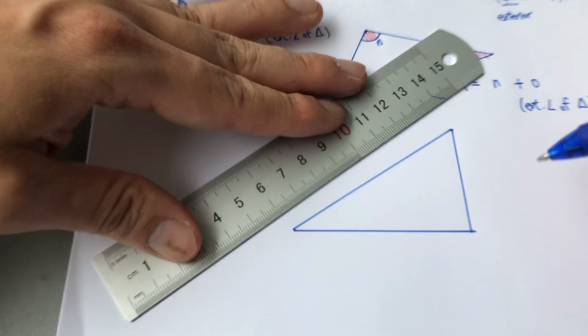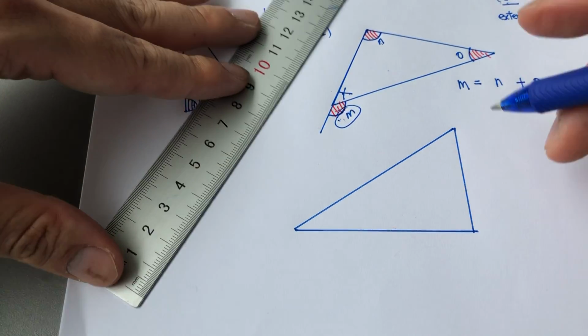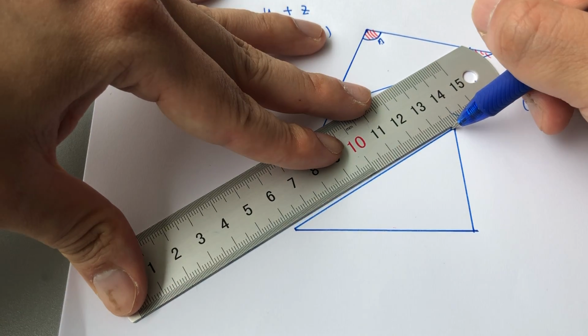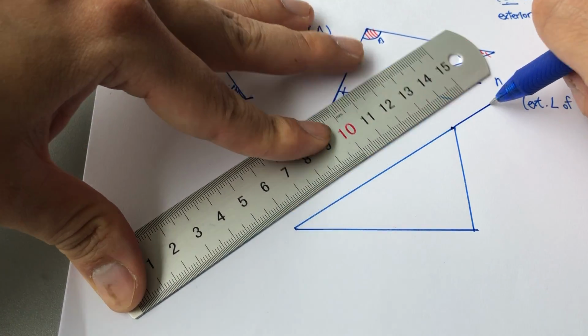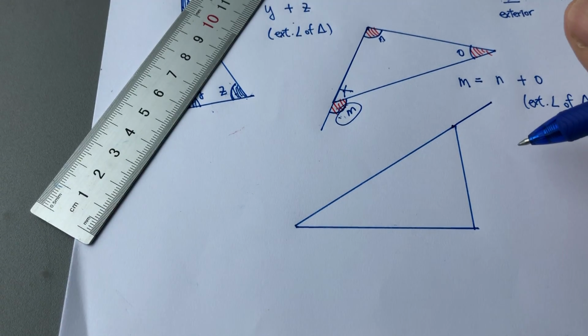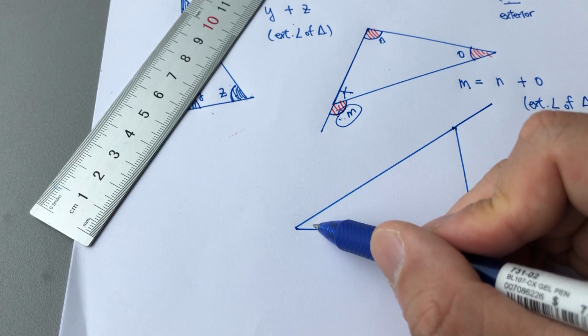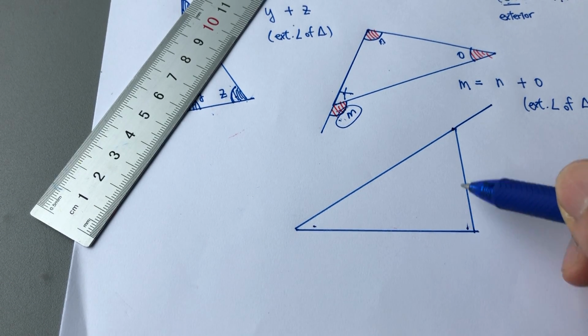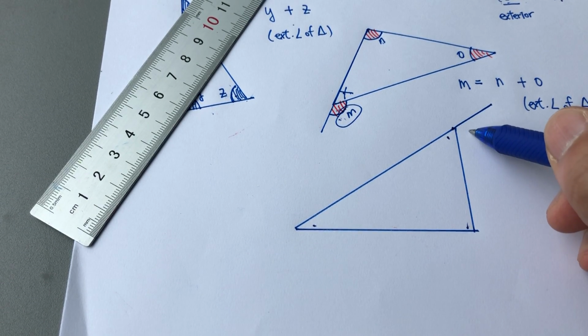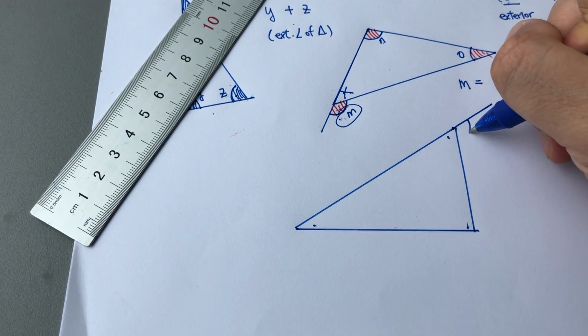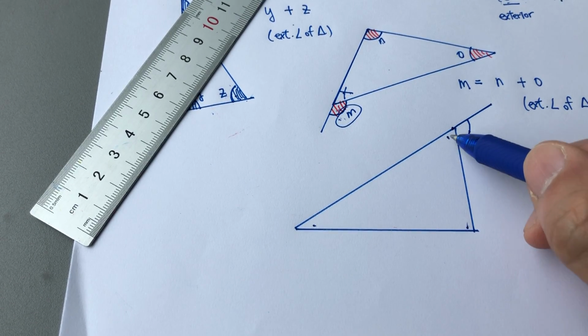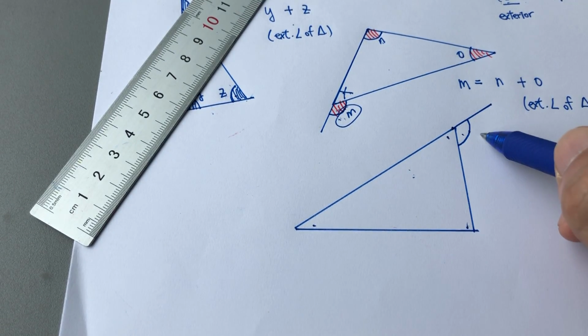So, now for this triangle, what if we continue the line here? Continue the line here. So, do you see the exterior angle? This one? Or this one? Or this one? Or this one? Yes, it should be this one, because this one is the angle not inside the triangle but outside of the triangle.